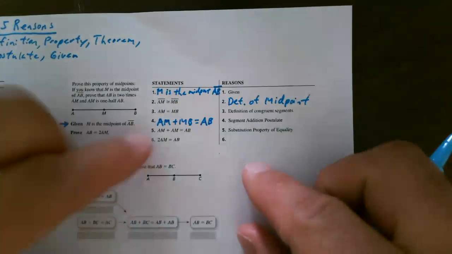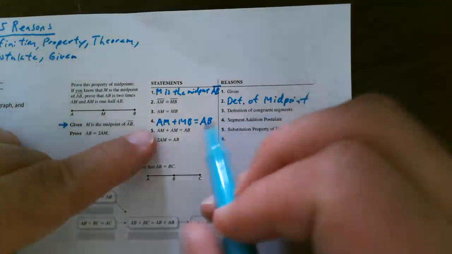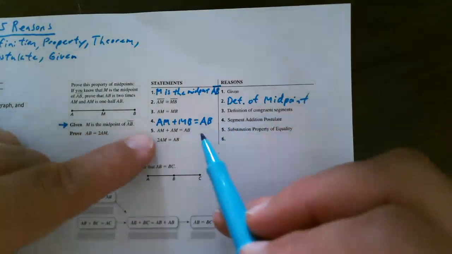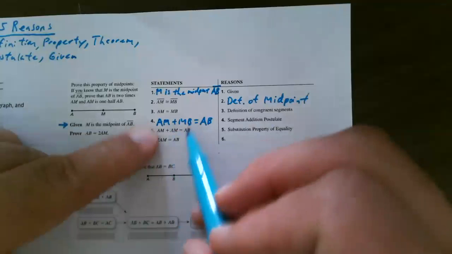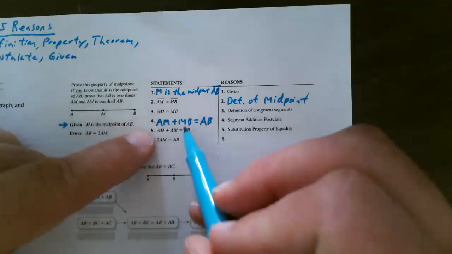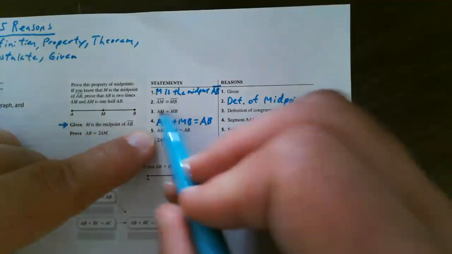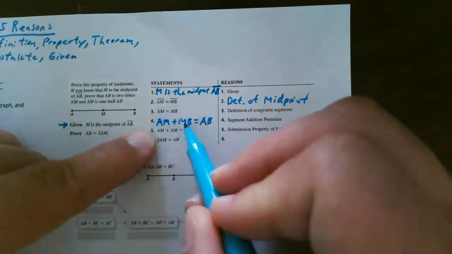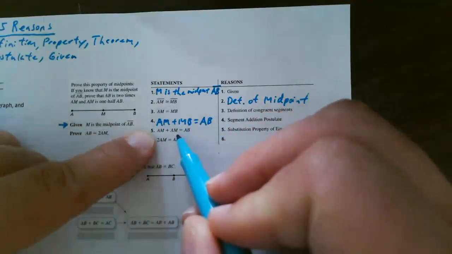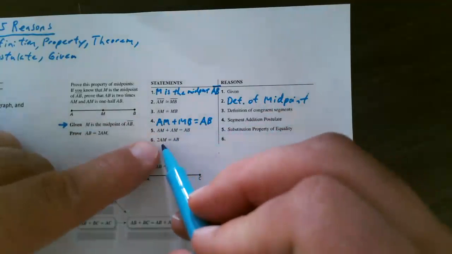Now, guys, we're almost done. Focus. Focus. All right. From 4 to 5, what changed? No, 4 to 5. Substitution, right? They showed it. Substitution. What they substitute? The AM was equal to MB on line 3. So they took that and replaced MB with another AM. So then from 5 to 6, they took those two values and added them together.